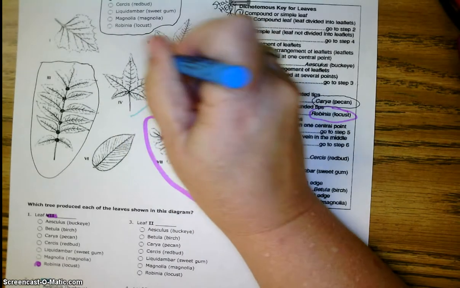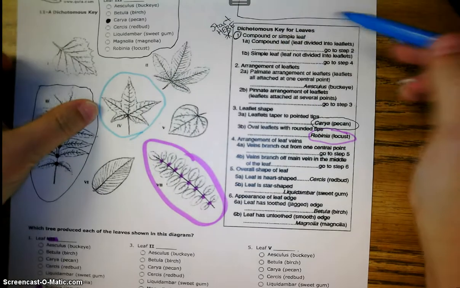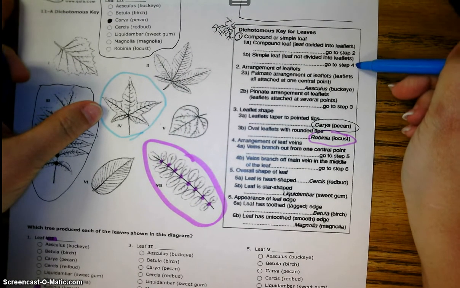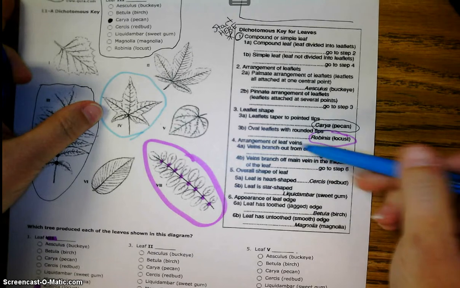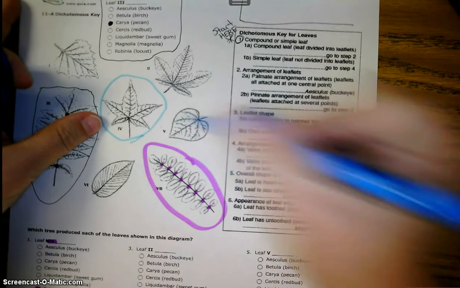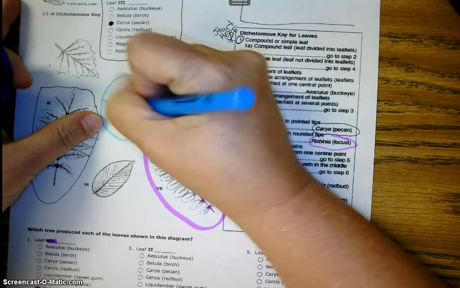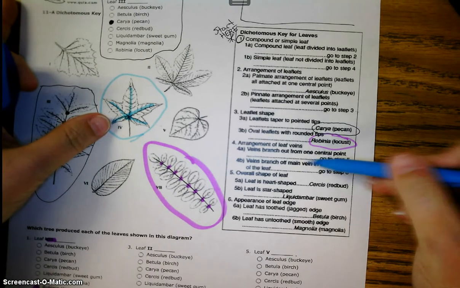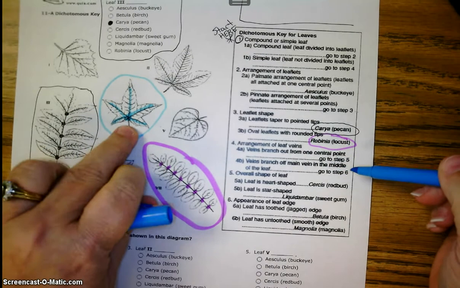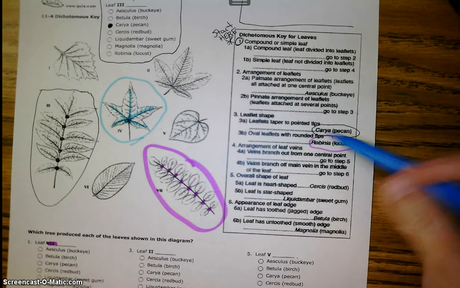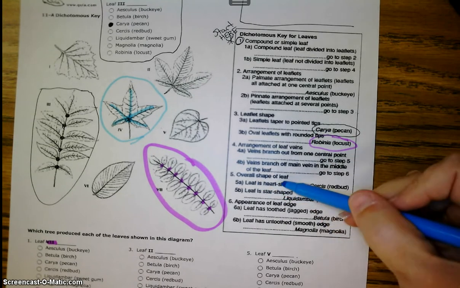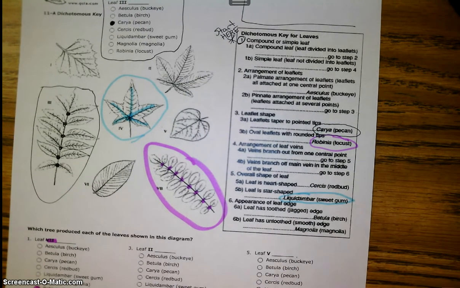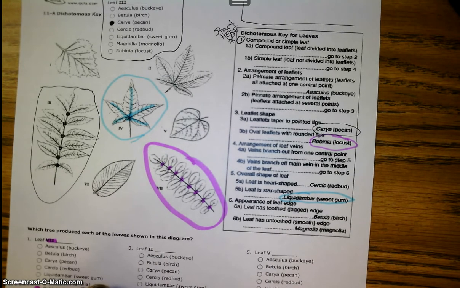The next one is leaf number 4. So that's this one right here. Compound or simple, it's one leaf. That's simple. So I'm going to skip to 4. The leaf veins, do they branch out from one central point, or do they branch out from a main vein in the middle of the leaf? This is one central point. Go to step 5. The overall shape, is it heart-shaped or star-shaped? It is star-shaped, so that is a sweet gum.